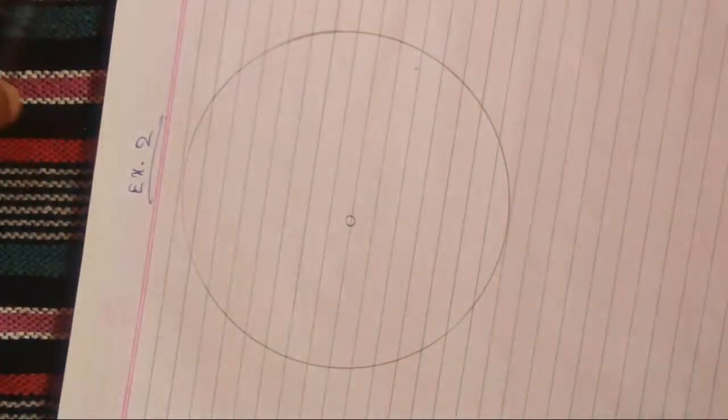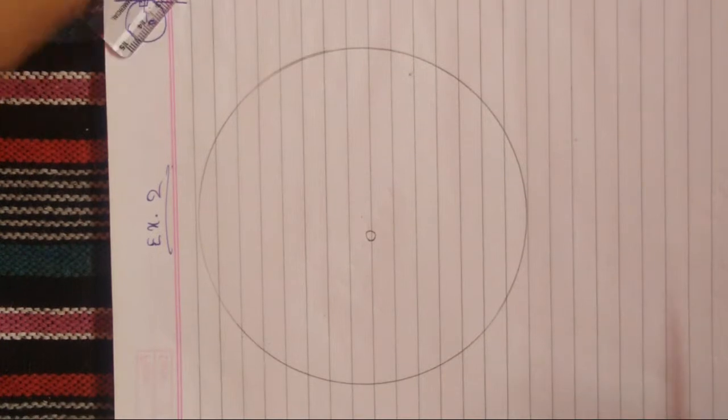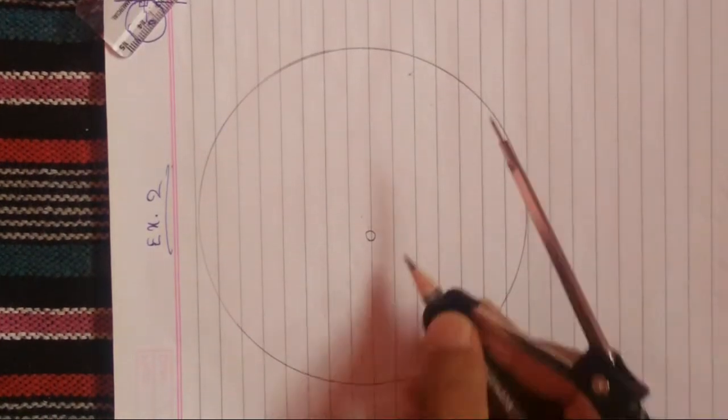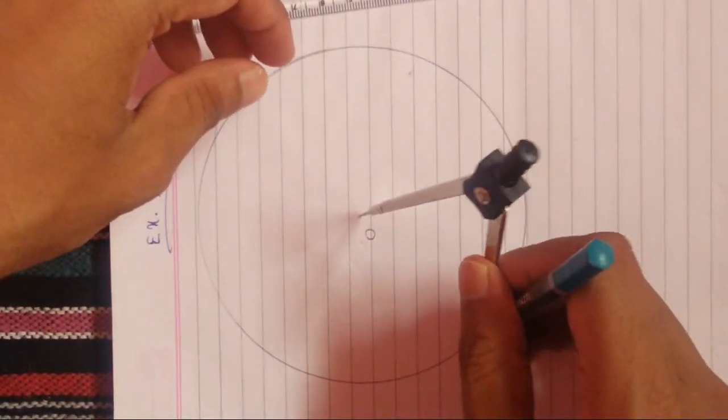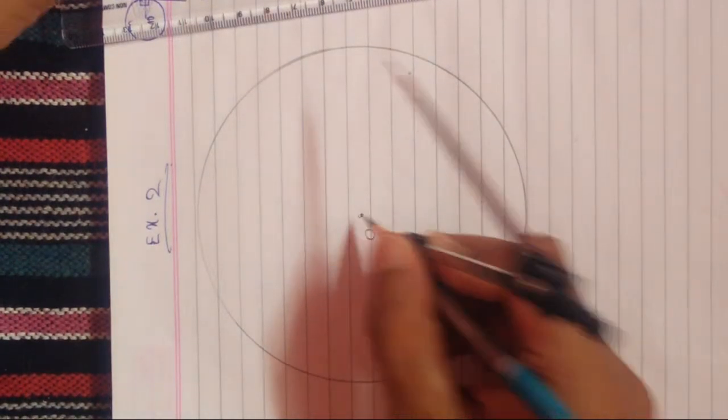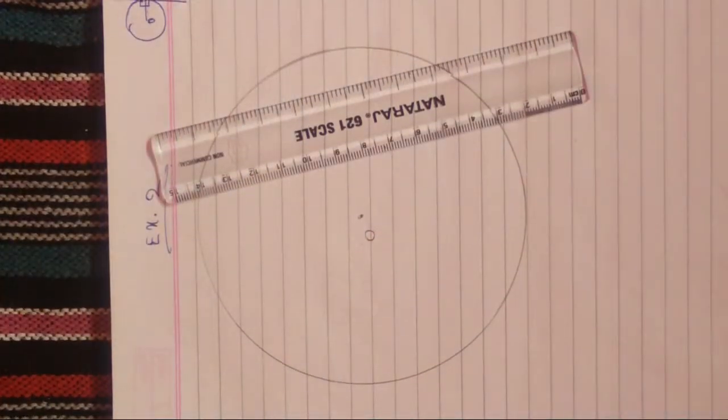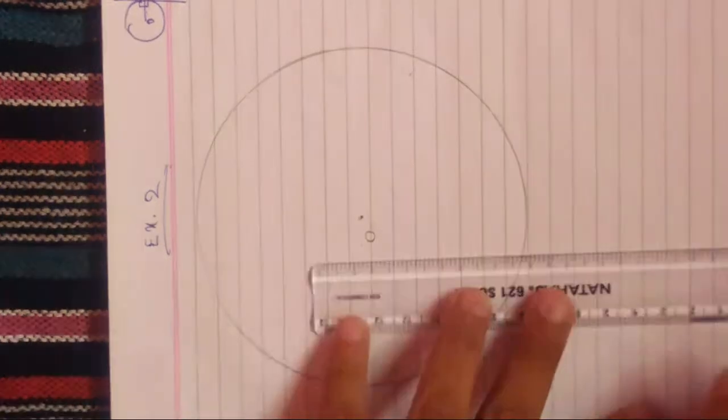Next step, I'll rotate the notebook. The second point given is to draw tangents from a point at a length of 10 cm.